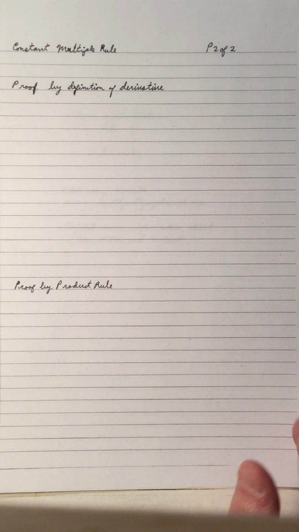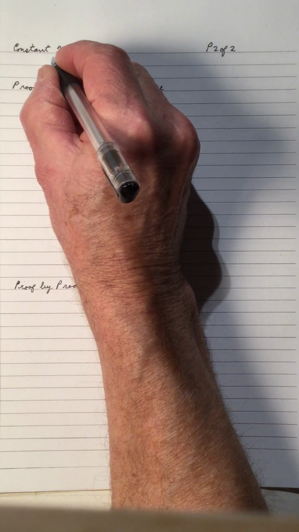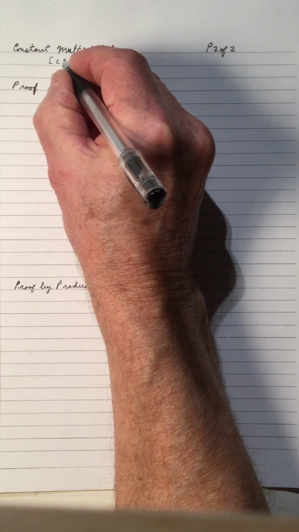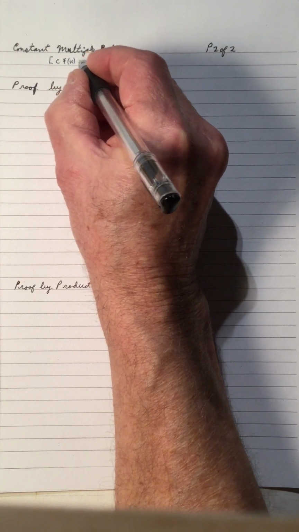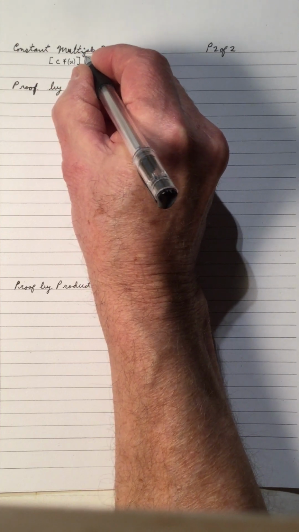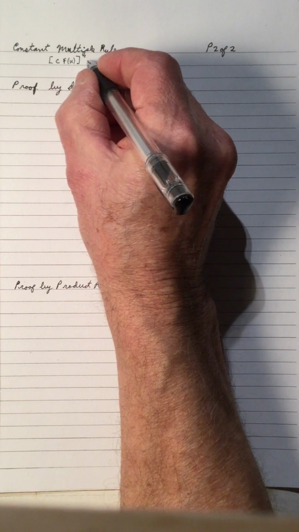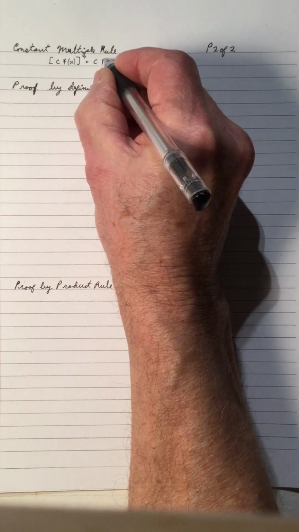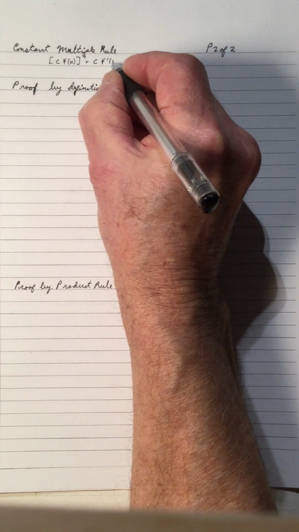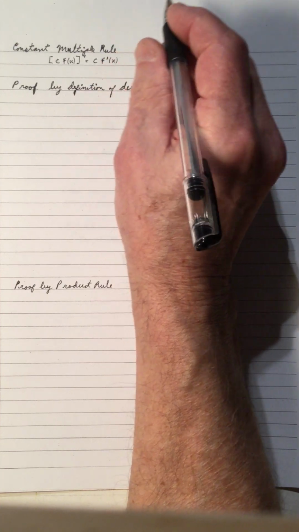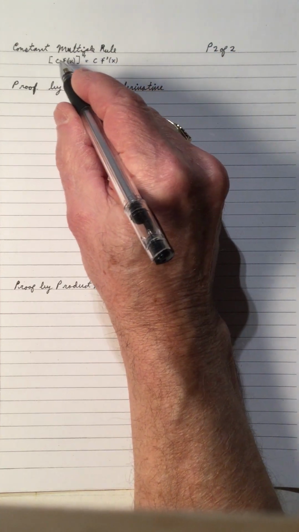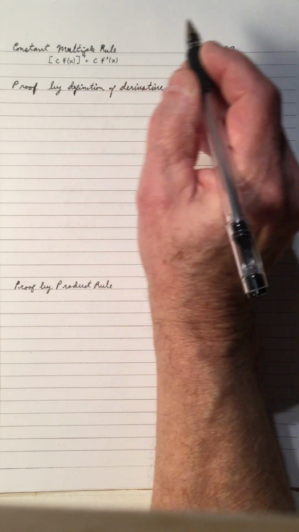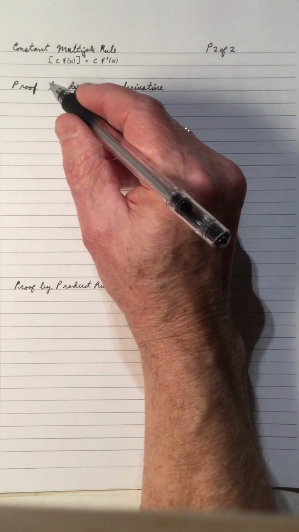The constant multiple rule is: if c is a constant times some function f of x, the derivative of a constant times a function is equal to the constant times the derivative of the function. So again, the derivative of a constant times the function is equal to the constant times the derivative of the function. So let's do the proof for that.